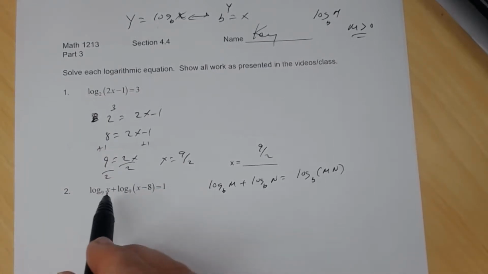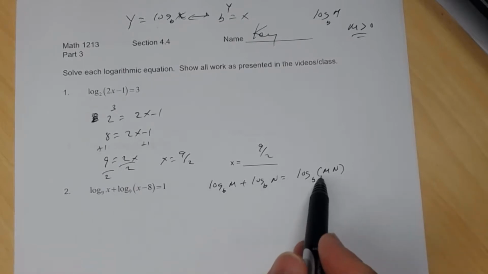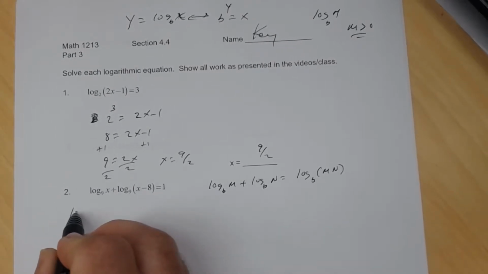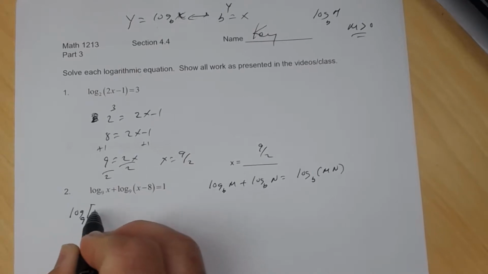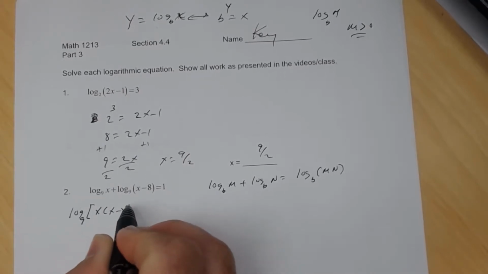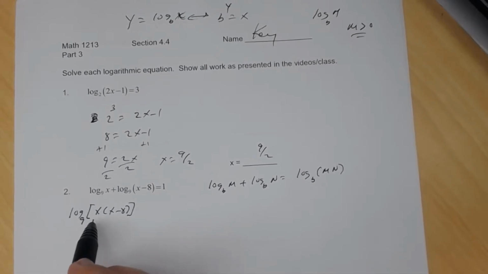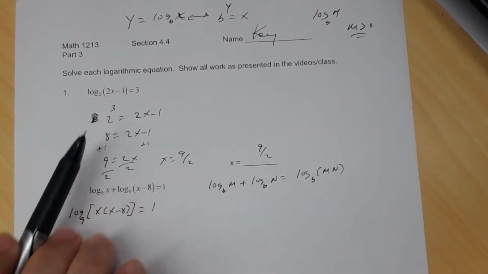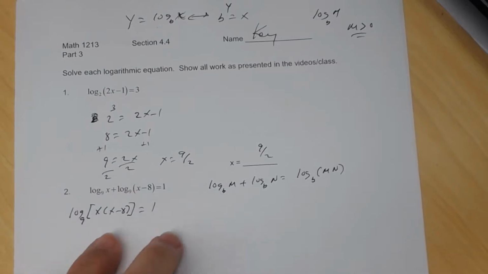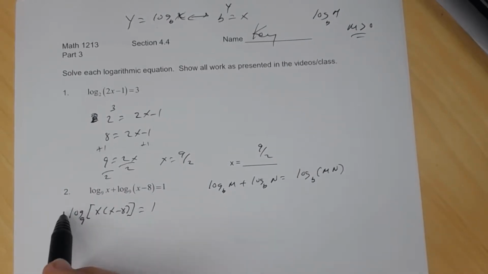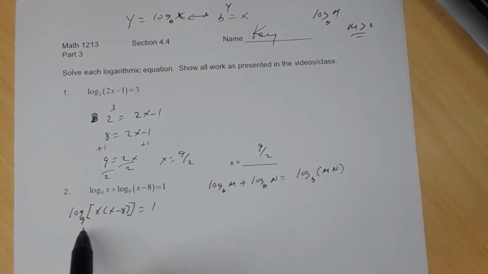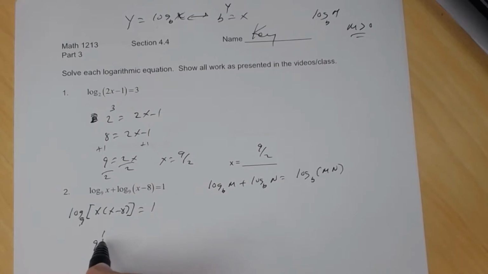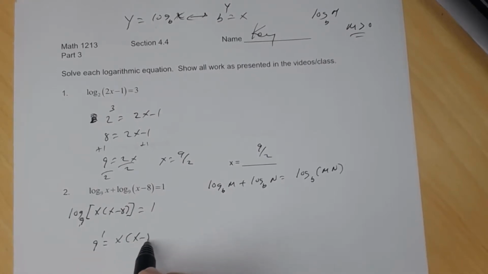So when you rewrite this, notice the base is the same, so I can rewrite this as a product, as a single logarithm. So I'm going to say the log base 9 of x times x minus 8, just like this. Notice I put this in brackets because I'm taking the log of this whole thing. And then that's going to equal 1. So now that looks like this. So you have to, first of all, condense this. And also notice that the coefficient of the log here is 1. So I change it to the exponential. So I say the base, 9, raised to the first power equals x times x minus 8. So that's where I'm at.